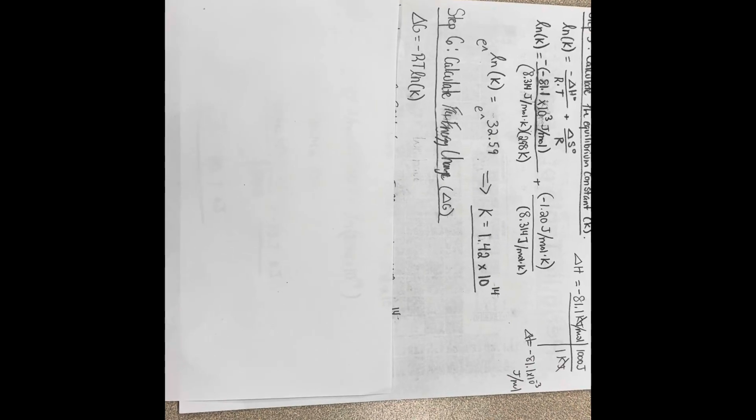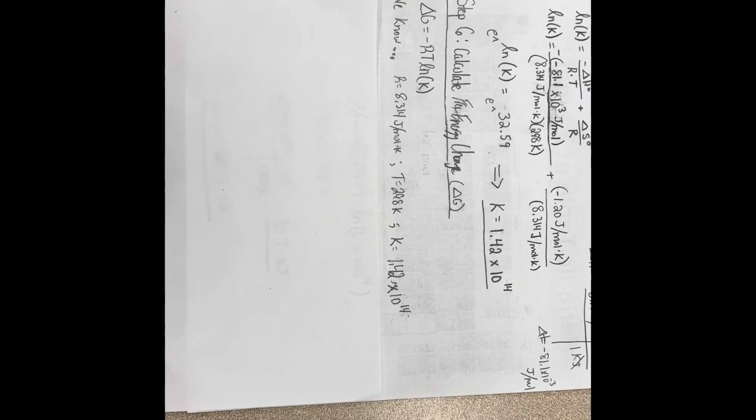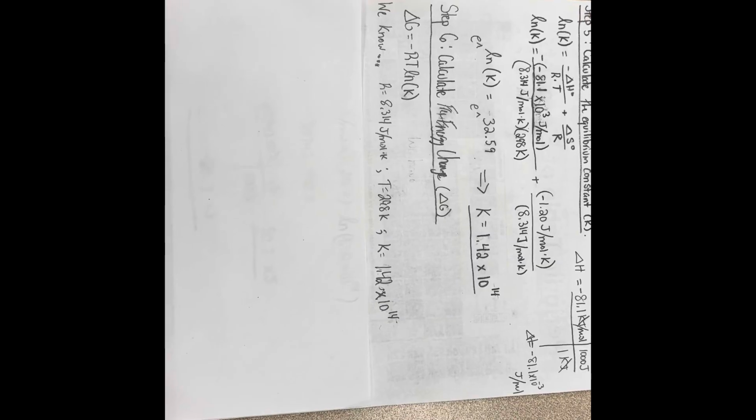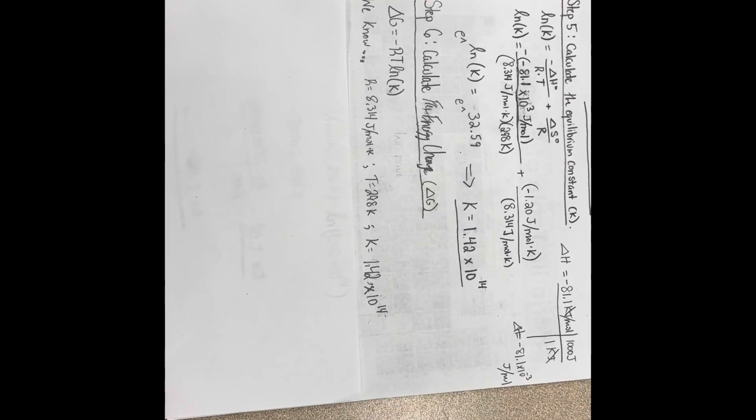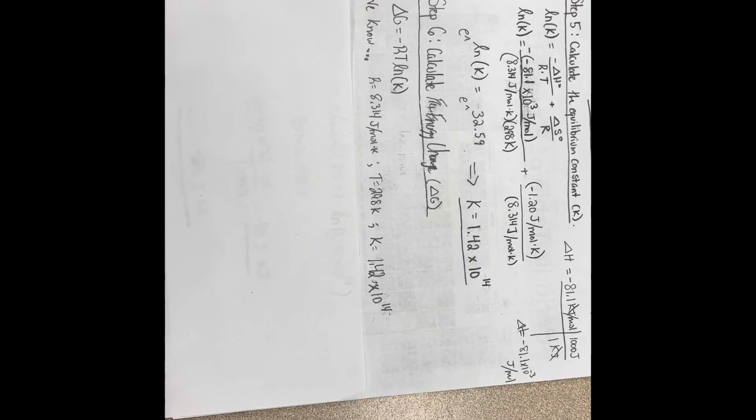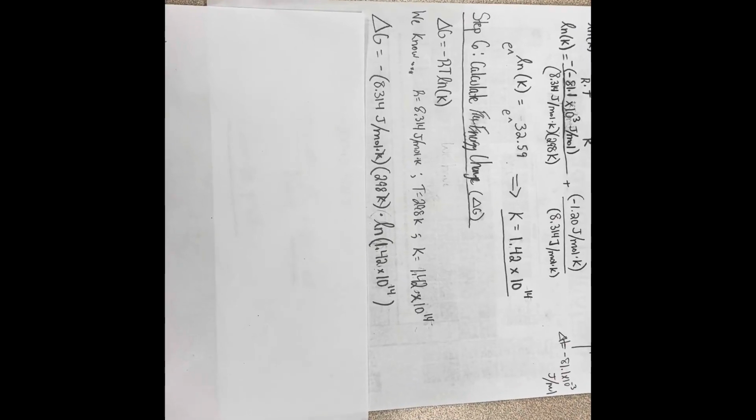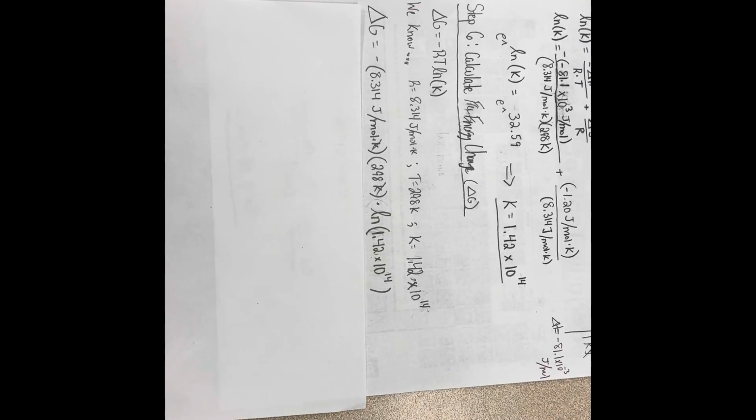We can now move on to calculating the free energy change. We use the equation delta G is equal to negative RT times the ln of the equilibrium constant. For your convenience, I rewrote all the givens that we know. The ideal gas constant, which is 8.31 joules per mole times K, the temperature, which is 298 Kelvin, and the equilibrium constant, 1.42 times 10 to the 14. We then plug everything into the equation for delta G.